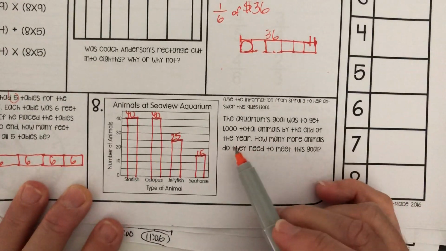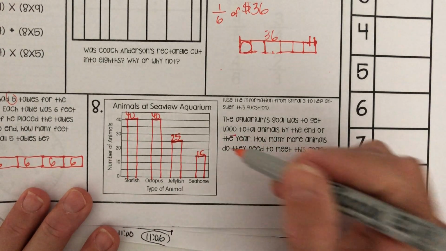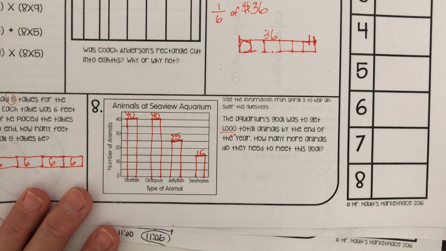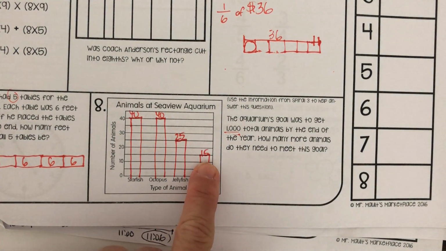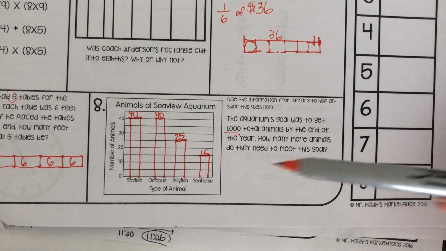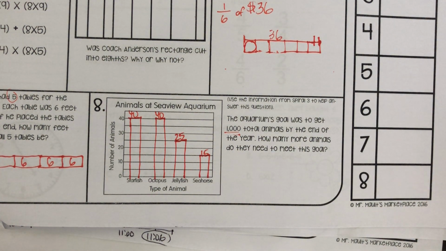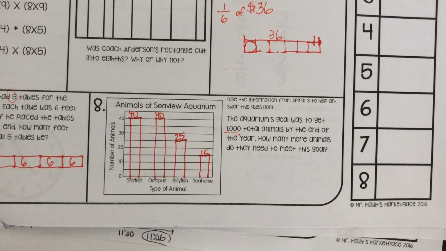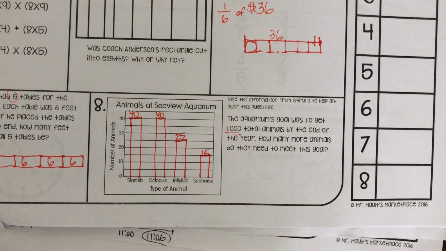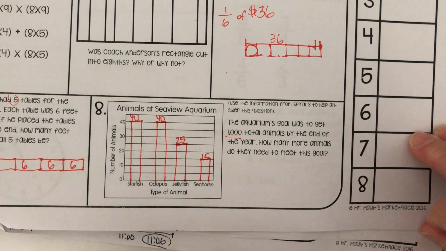So the aquarium's goal was to get to 1,000 total animals by the end of the year. How many more animals do they need? Well, a lot. Okay, you need to figure out how many animals you have total right now, and then you have to figure out how many more you need to get to 1,000, okay, which is going to be a number less than 1,000, okay? So you have to either subtract or divide, and you do not have equal groups. So I should help you with that, okay?